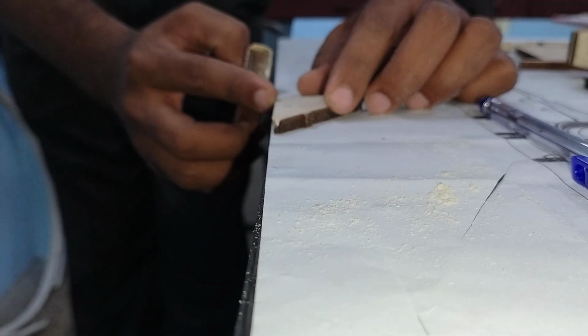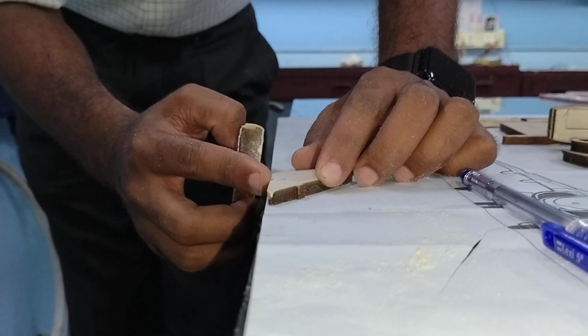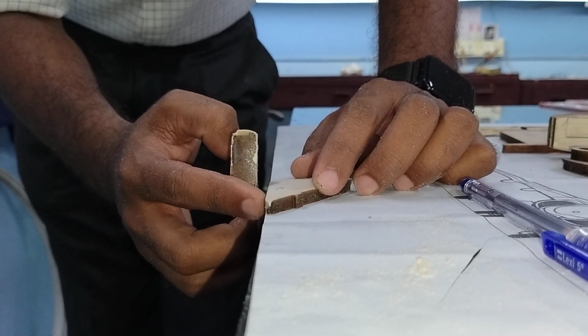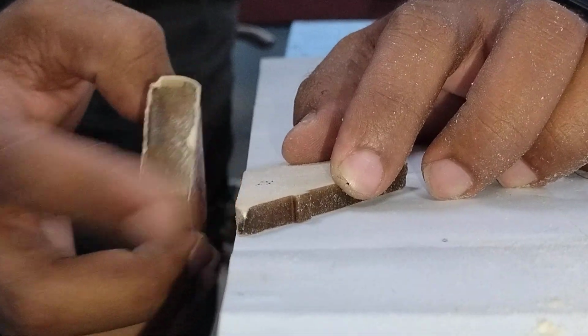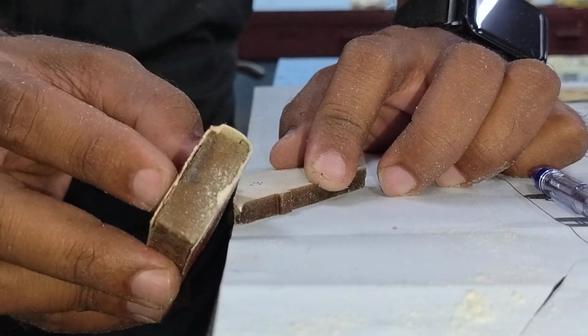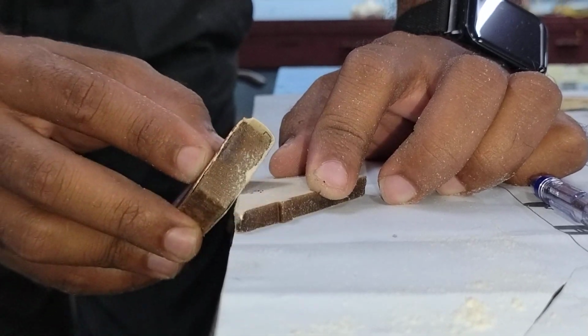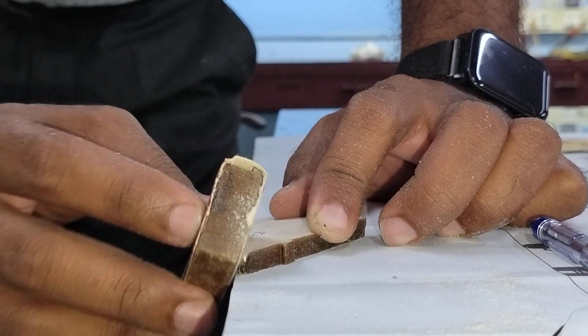If you see, the edge has a perfect square corner. So we will have to convert this corner into a curve shape. For that, hold your sanding block at about a 45-degree angle, sand for 2-3 strokes, then again change the angle.